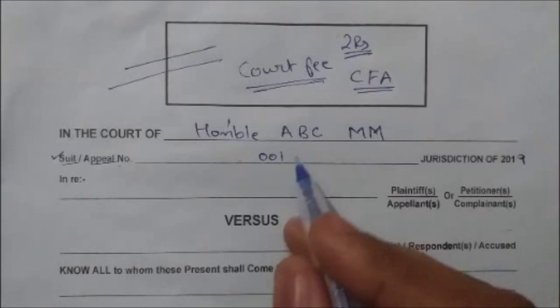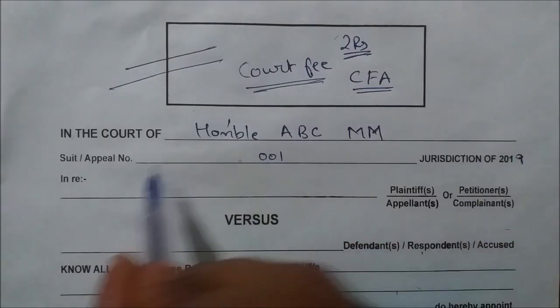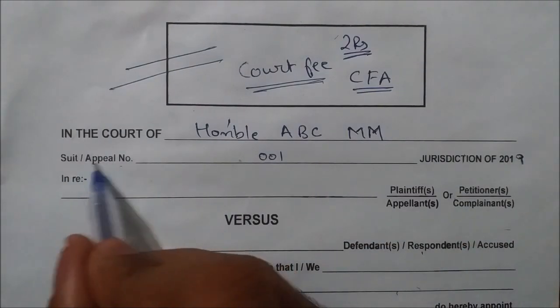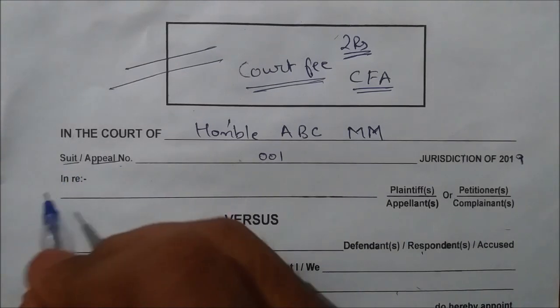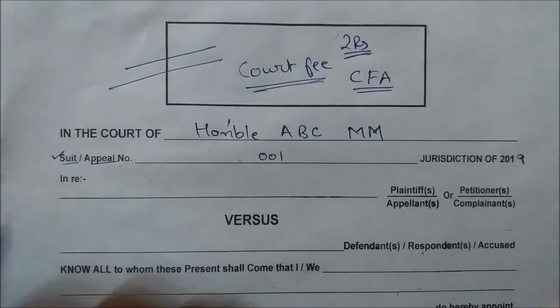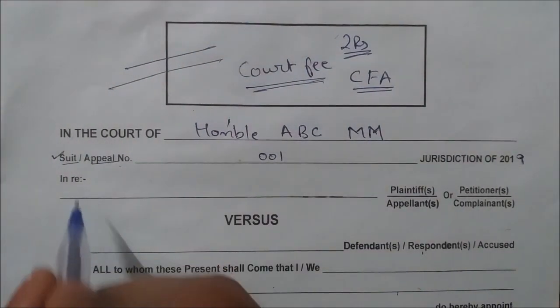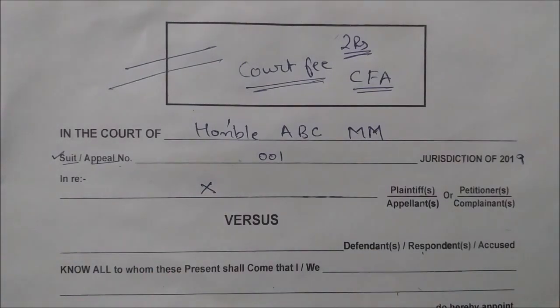Let's say 001 is our suit number, then we have to write it here. If you are not aware of your suit number, you are filing the case for the first time, because once you file the case, only then will you be able to know what your suit number is. So let us say 001 is your suit number, then you have to tick on the left-hand side what it is, suit number or appeal number. Okay, let's say X and Y are our parties, then we have to mention here X and Y.